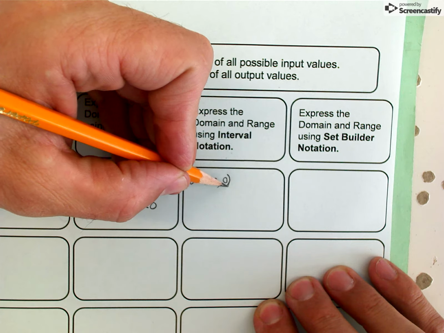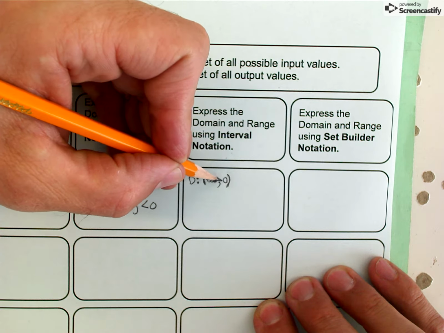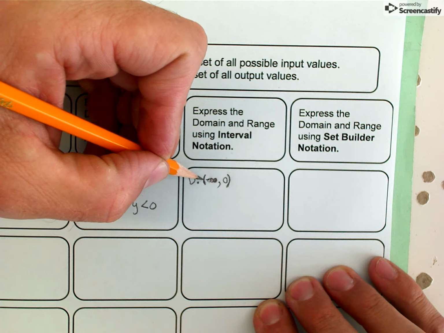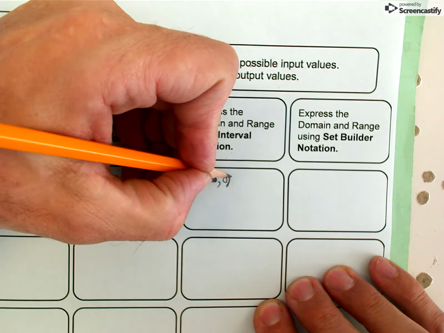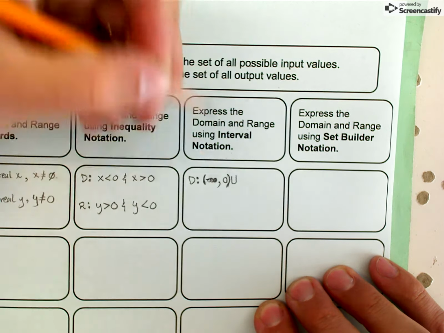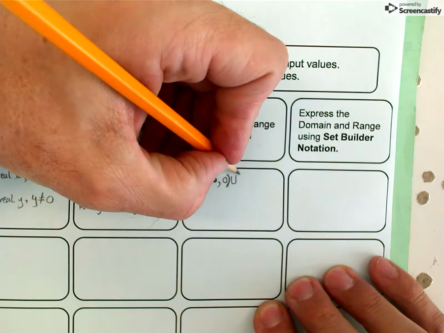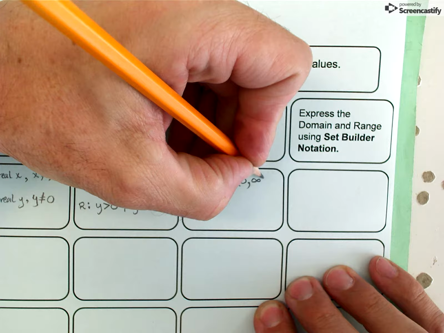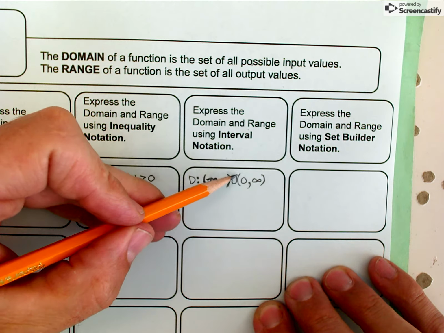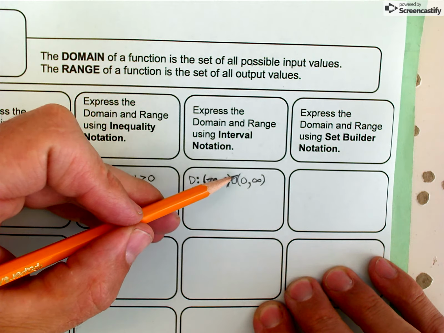If I wanted to include the 0, I would use a bracket, but this indicates just less than 0, and then all the way down to negative infinity. And I'm going to use the union symbol here because I'm including every value from 0 to positive infinity, but I'm not including the 0. If I were, I would have a bracket right here.